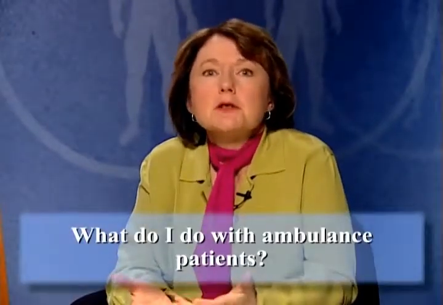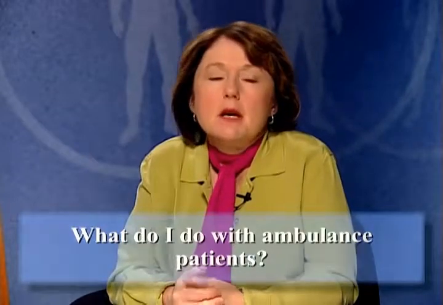And one last frequently asked question, what do I do with ambulance patients? These patients should receive an ESI acuity score using the same criteria we have just discussed. What if I assign someone ESI Level 2 and I can't get them back right away? This is a great question. As the triage nurse, you are required to identify the triage level. You are not accountable to place the patient.